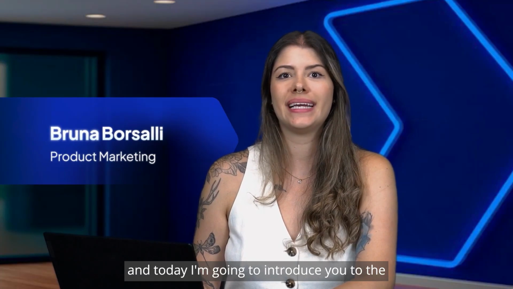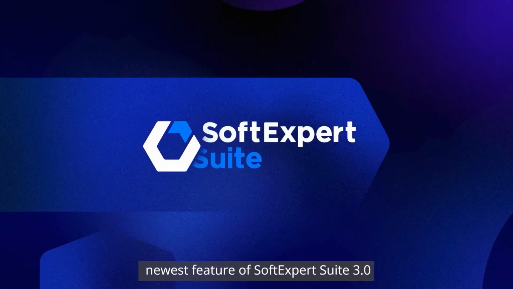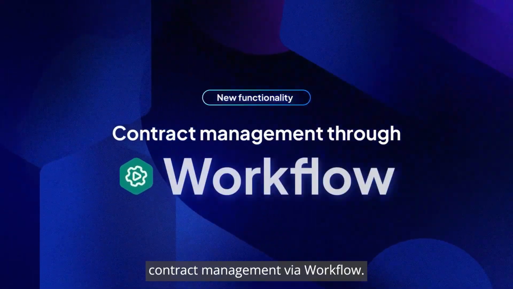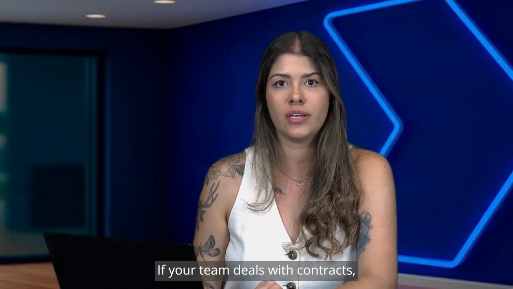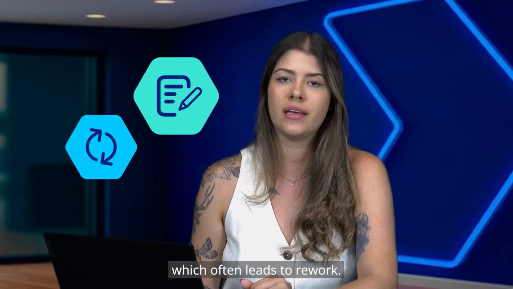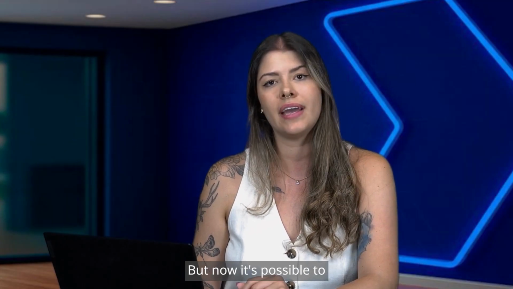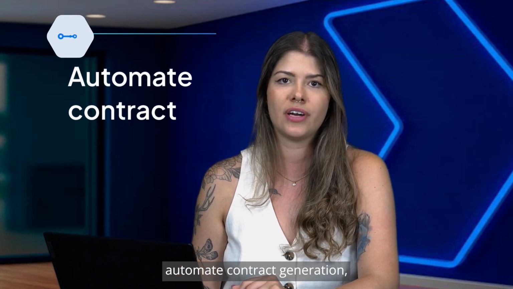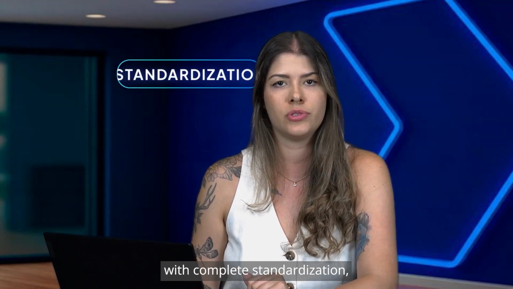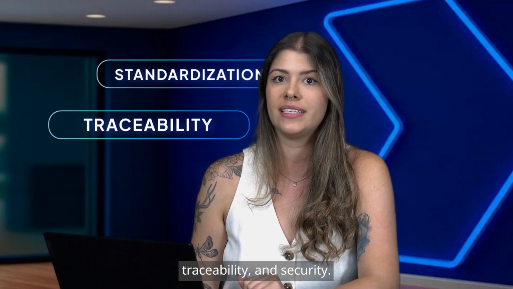Hi, I'm Bruna, and today I'm going to introduce you to the newest feature of SoftExpert Suite 3.0, contract management via workflow. If your team deals with contracts, you've probably faced challenges with manually filling out documents, which often leads to rework. But now it's possible to automate contract generation, and I'm going to show you how simple it is to do this with complete standardization, traceability, and security.